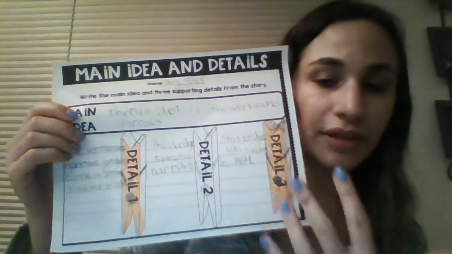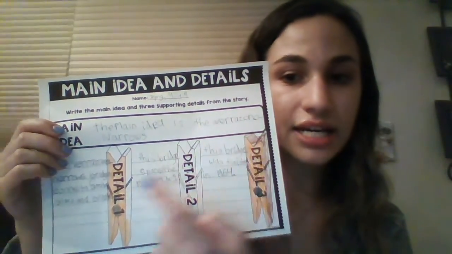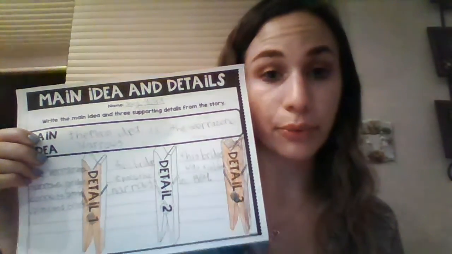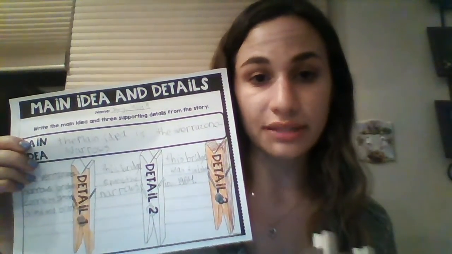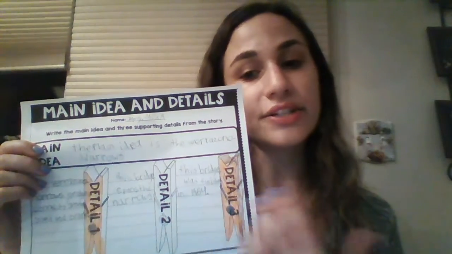And if students can only get 2, well, it will allow me to informally assess if they only have 2 on here. Then students were given this graphic organizer, which was just for them to transfer their information over. So they wrote the main idea, and then they wrote their 3 supporting details. So after they told it to me verbally, they went back to their seats and they completed this, and this was a formal assessment.